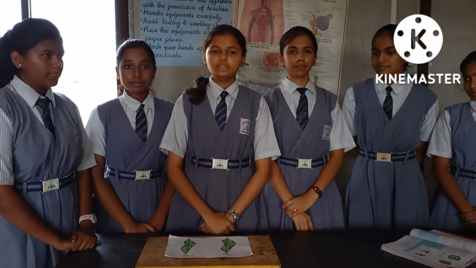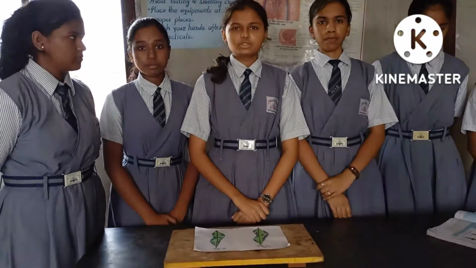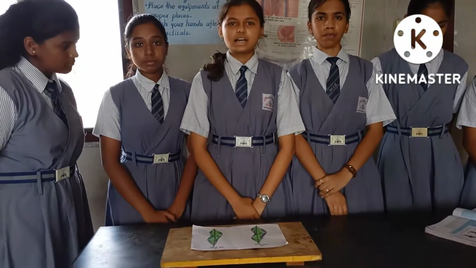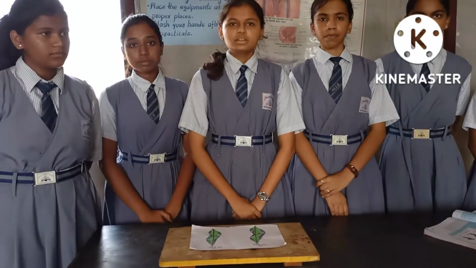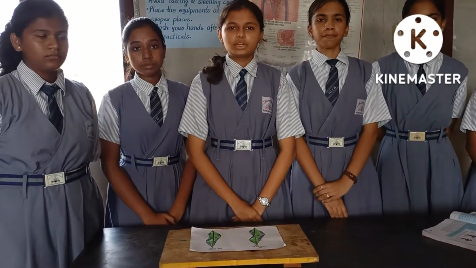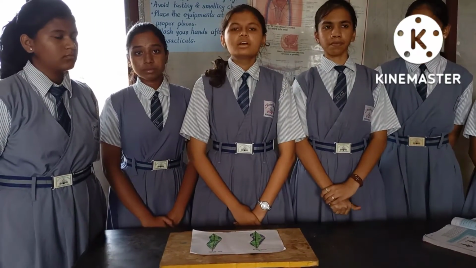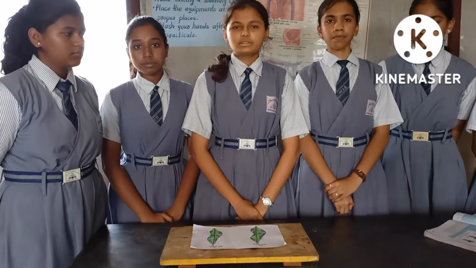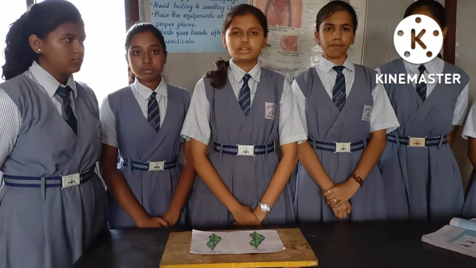Now we will perform an activity. Firstly, take a potted plant with variegated leaves like money plant or crotons. Then keep that plant in a dark room for 3 days so that starch is used up by the plant. Then we keep that plant in sunlight for 6 hours, and then pluck a leaf from that plant and trace the green part on a sheet of paper. Then we place that leaf in boiling water, and after that immerse it in a beaker which contains alcohol.